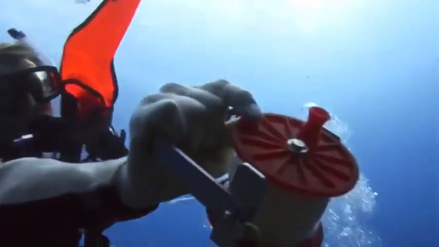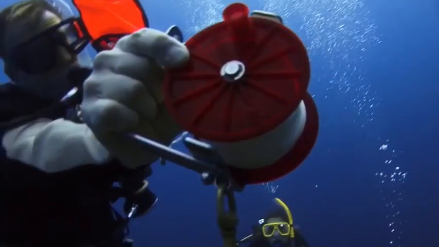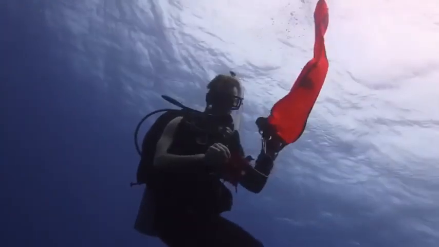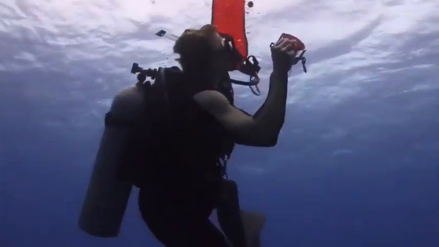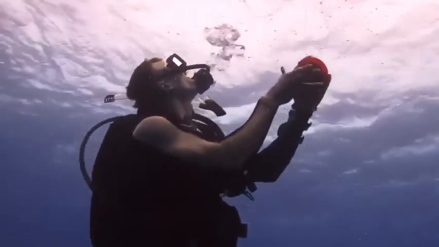Next, hold the unlocked reel in your right hand, line taut away from you in your field of view. Keep a finger on the spool so line doesn't unwind. Hold your DSMB opening over your regulator with your left hand, then quickly puff to inflate it. Immediately release the buoy, letting it rise rapidly.